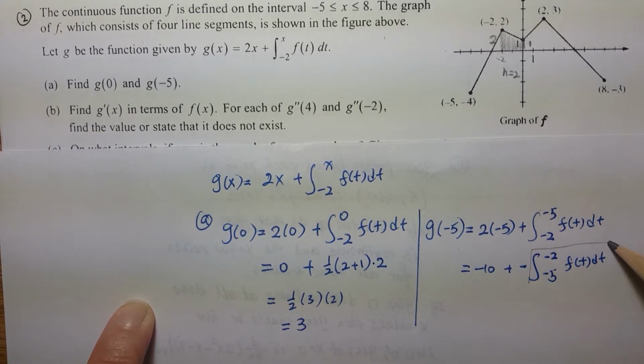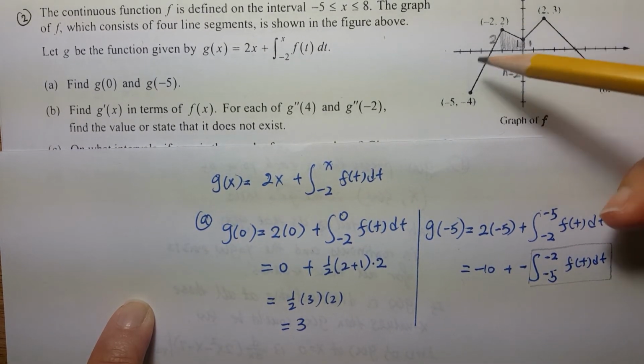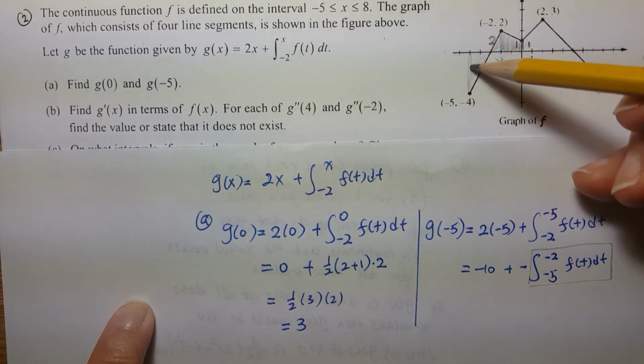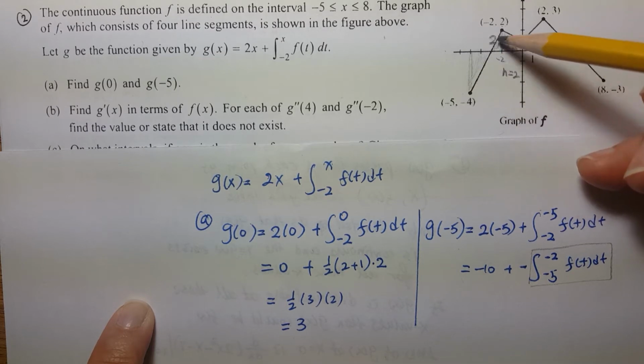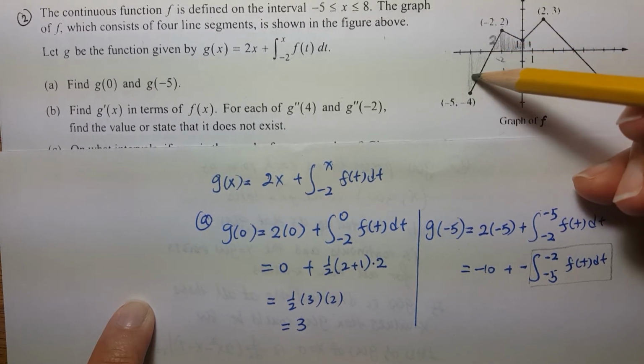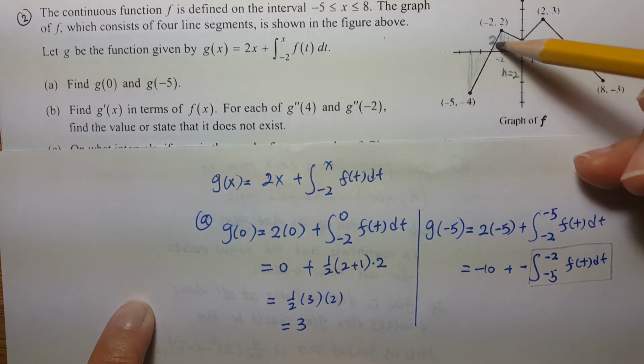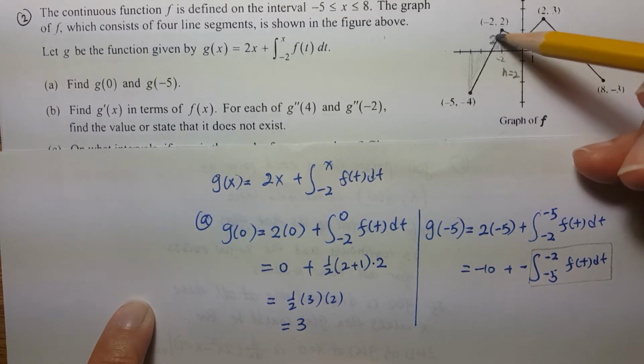This part represents the area underneath the curve. So we're going to color this part. So basically it's going to be the area of this triangle and the area of this triangle. So the first one is below the x-axis, so you're going to take a negative value, and this part is above, so they're going to take a positive value.